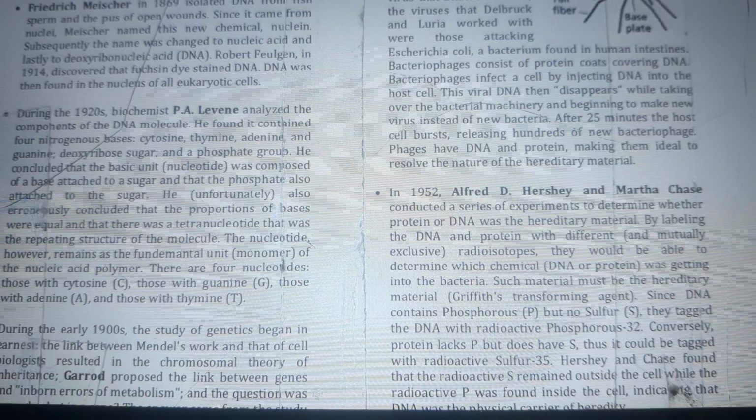He unfortunately also erroneously concluded that the proportions of bases were equal and that there was a tetranucleotide repeating structure of the molecule. The nucleotide, however, remains as the fundamental unit, the monomer, of the nucleic acid polymer. There are 4 nucleotides: those with cytosine, those with guanine, those with adenine, and those with thymine.